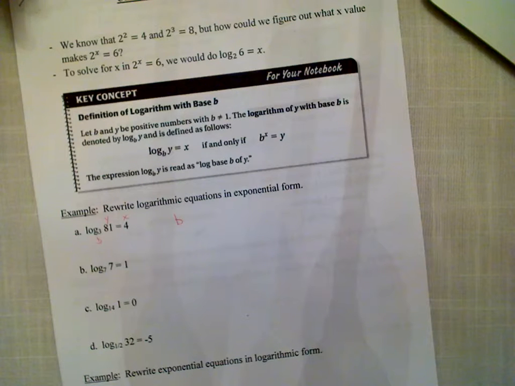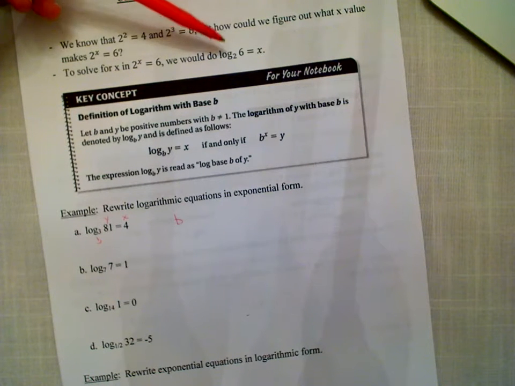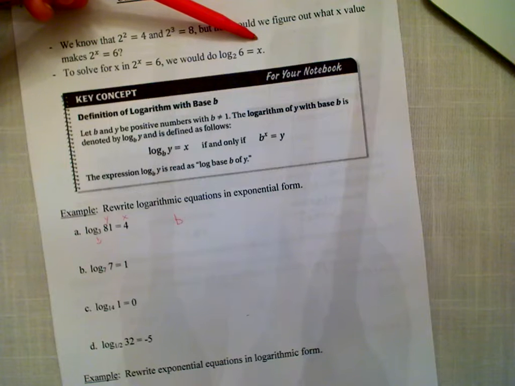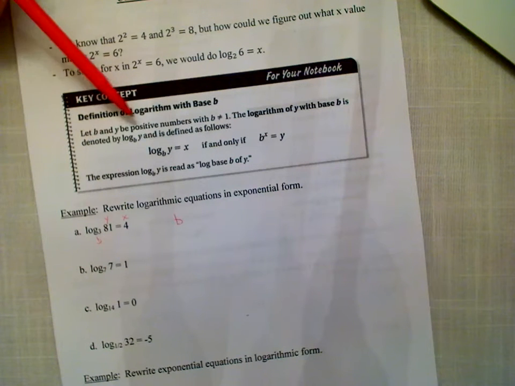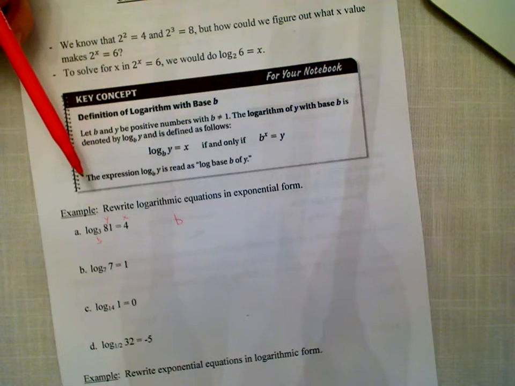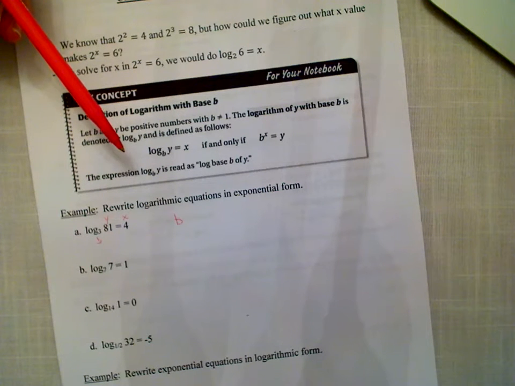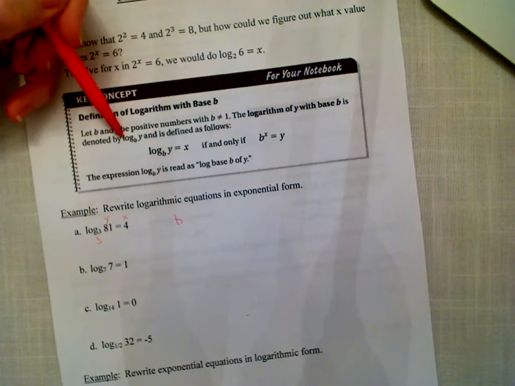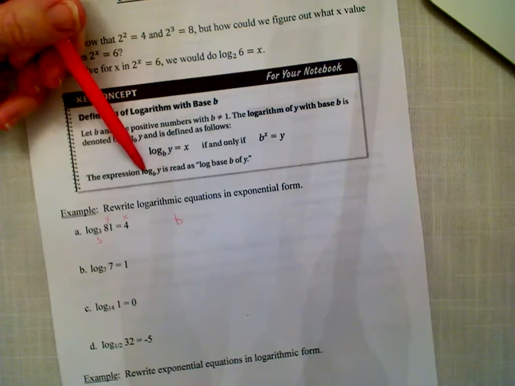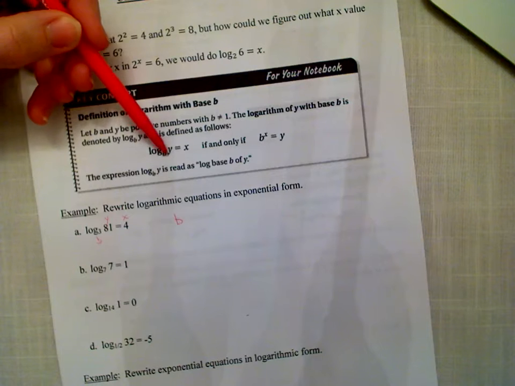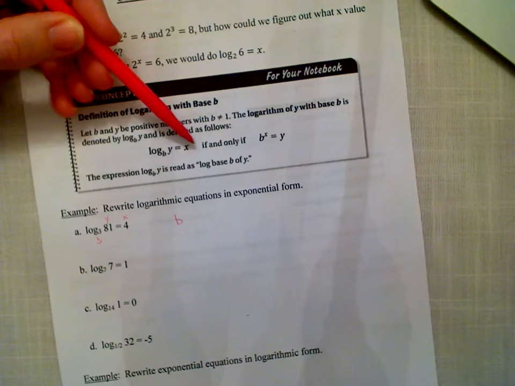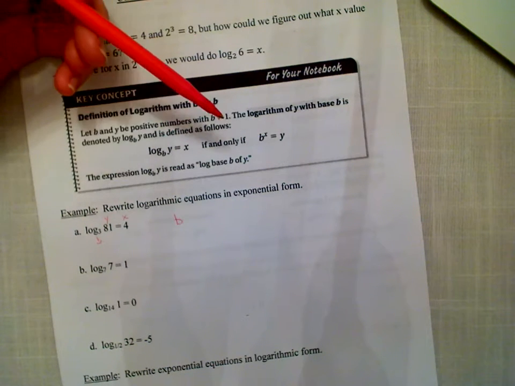So to be able to solve for that decimal, we can use a log problem because logs can be used to solve for exponents. If you look in the key concept box, it says let b and y be positive numbers with b not equal to 1. The logarithm of y with base b is denoted like this, okay? And that expression is read as log base b of y. Log base b of y is equal to x if and only if b to the x equals y.